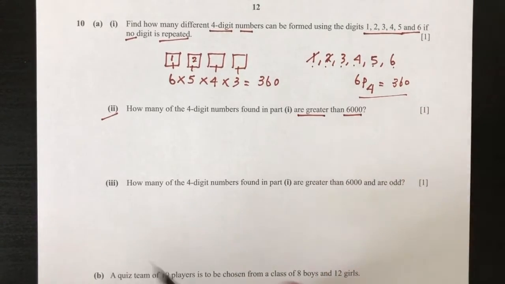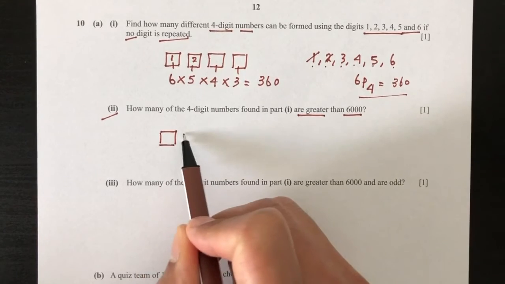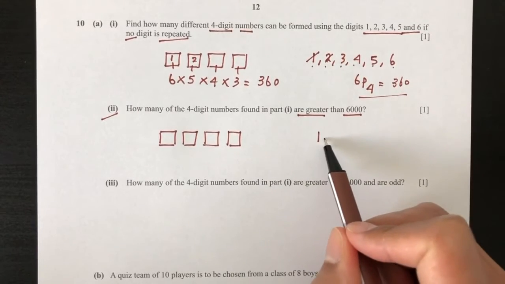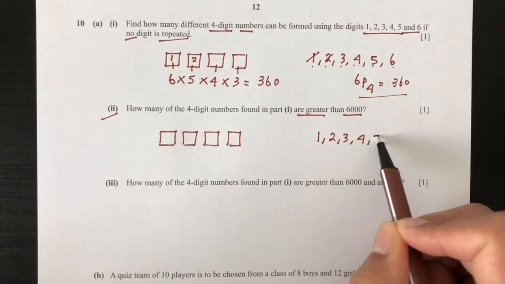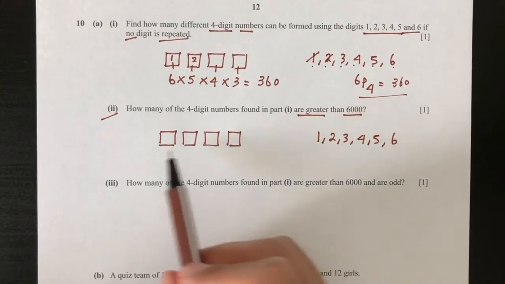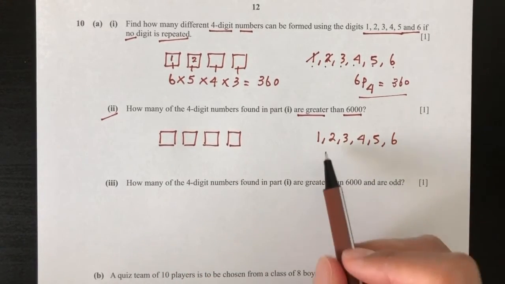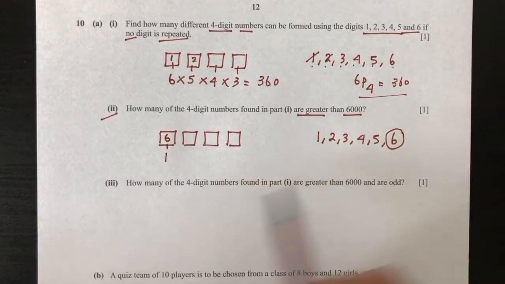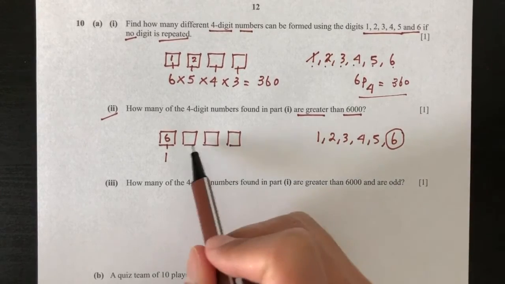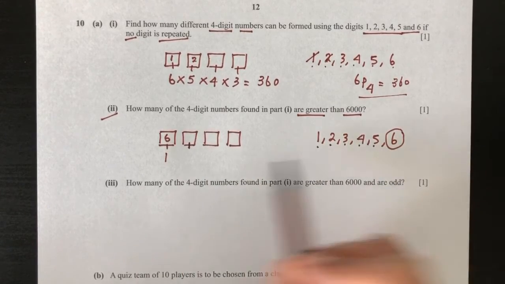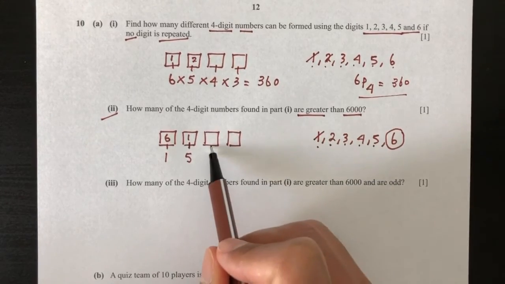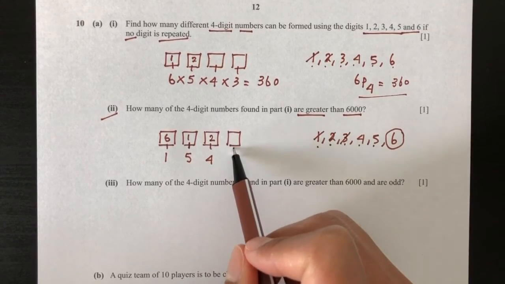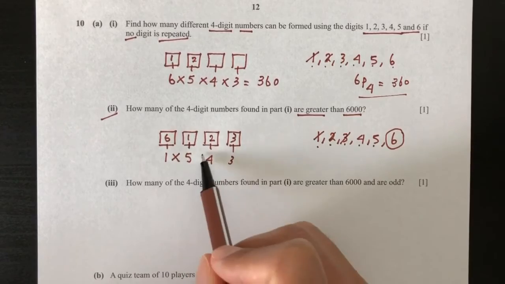Again, the same method. From the 4-digit number, we have these numbers 1, 2, 3, 4, 5, and 6. How can you make this number more than 6,000? If you observe, you can only begin with the number 6. So we have only one way to begin, with the number 6. For the rest, I have 5 options. Let's say I choose 1. Then I have 4 options. Let's say I choose 2. Then I have 3 options. So your answer is 1 times 5 times 4 times 3.